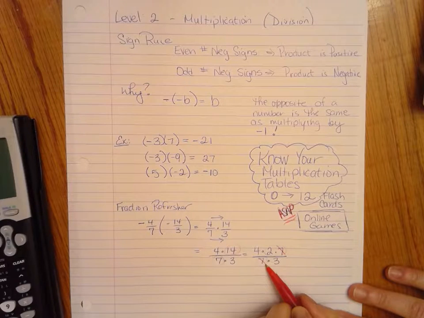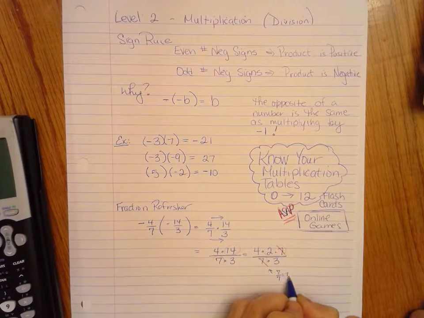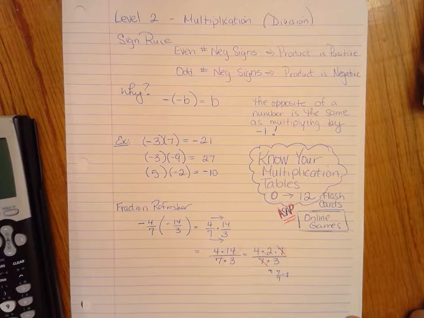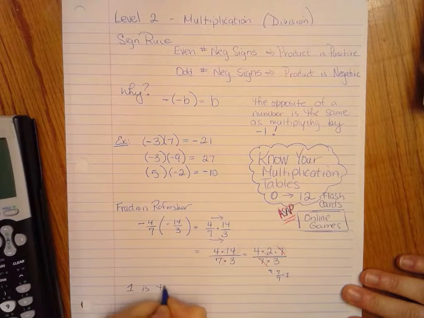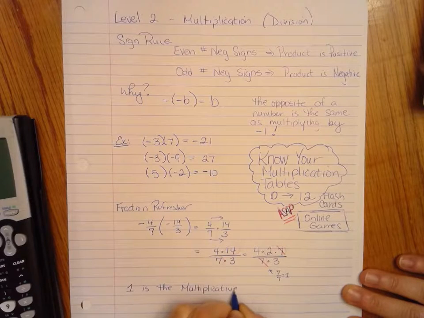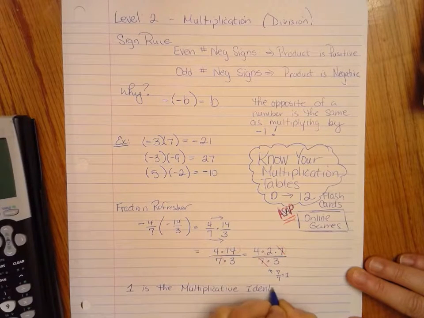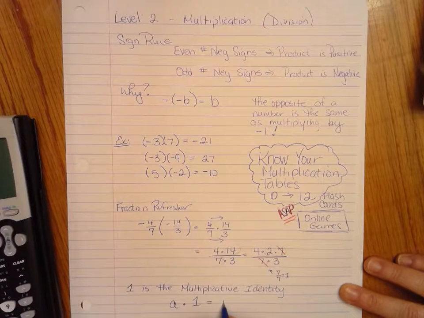They cancel because 7/7 is equal to 1. And when we multiply by 1, we don't change the number. So 1 is actually the multiplicative identity, because any number times 1 equals that number back again.